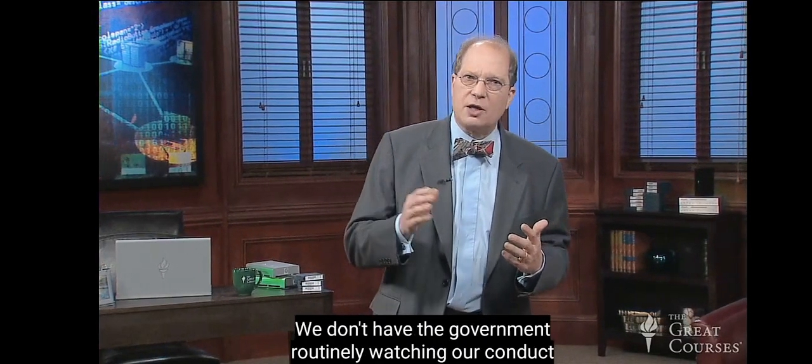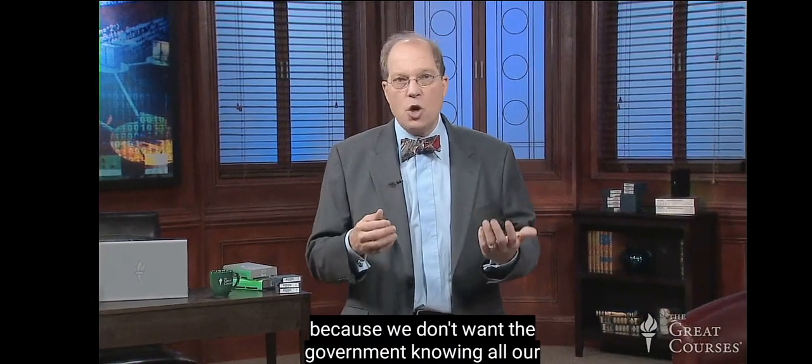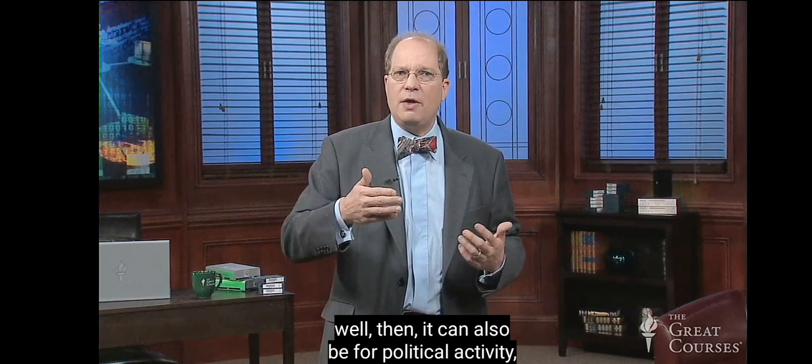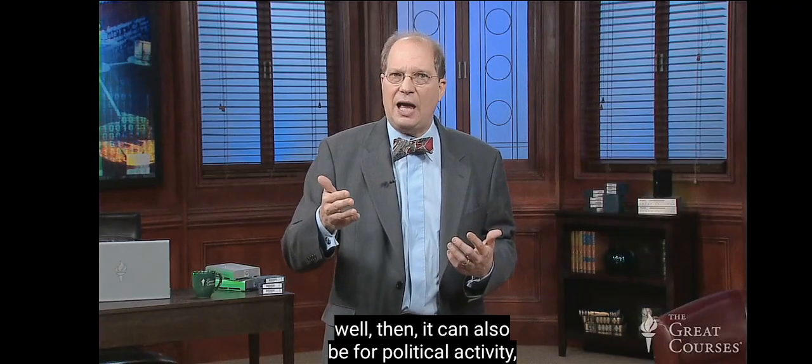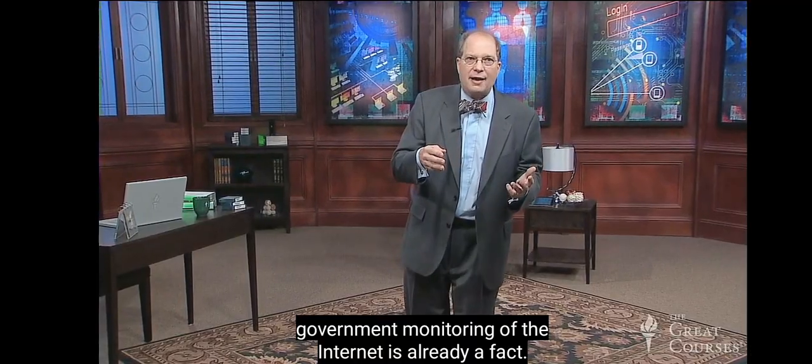We don't have the government routinely watching our conduct because we don't want the government knowing all our business. If the monitoring is for illegal malicious activity, well, then it could also be for political activity, can't it? Well, whether you realize it or not, government monitoring of the internet is already a fact.